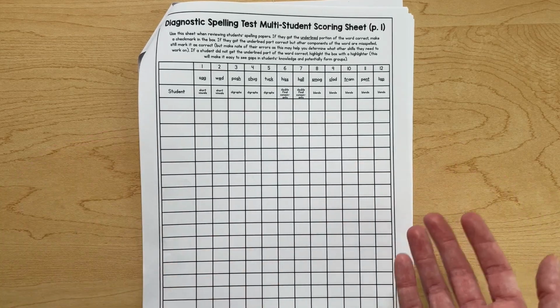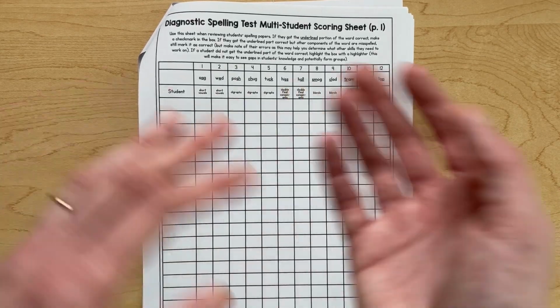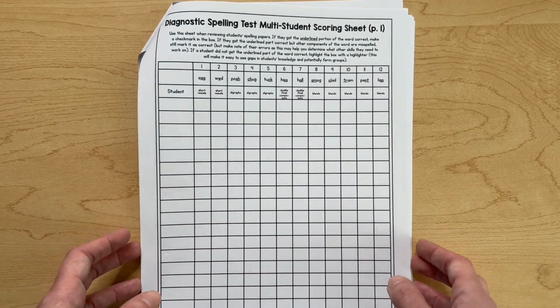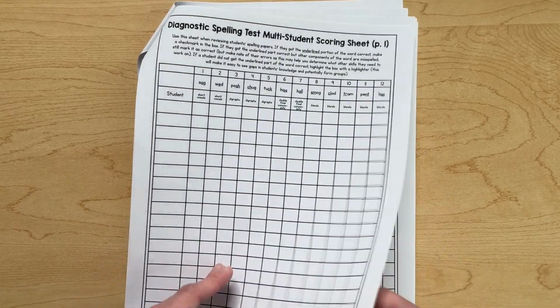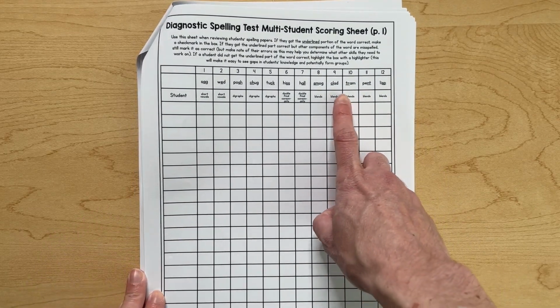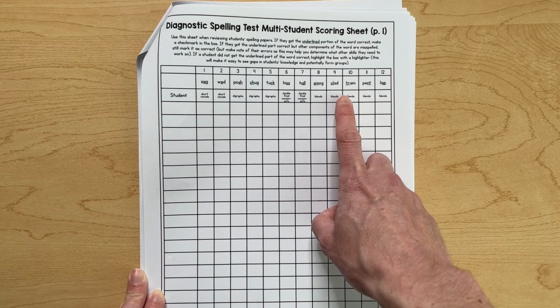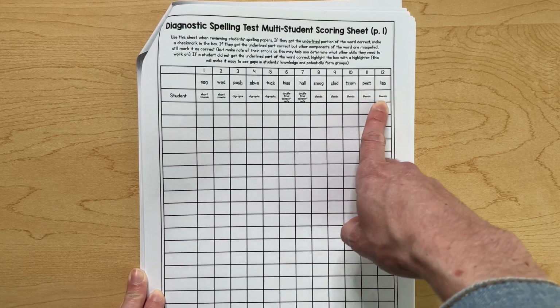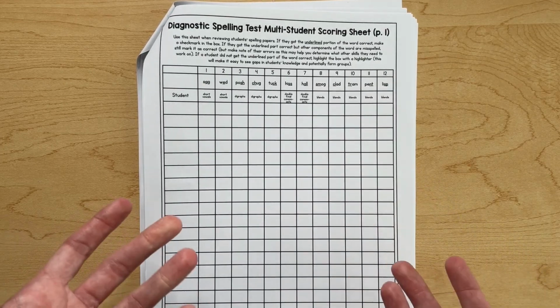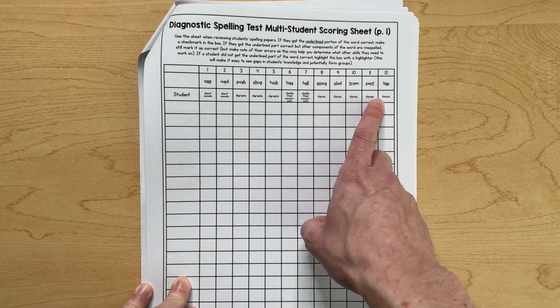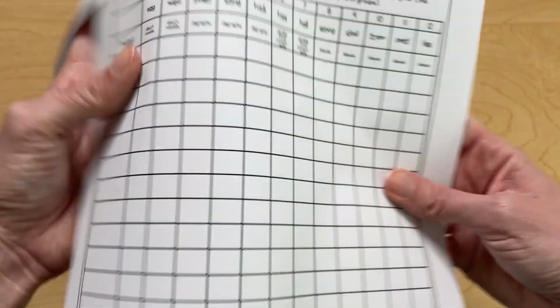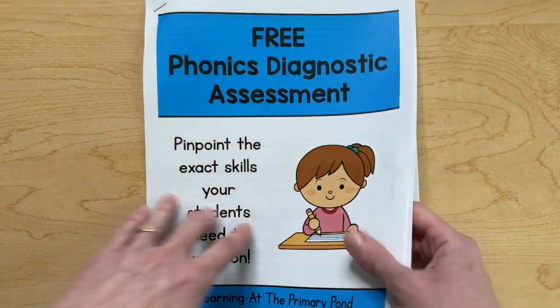Spelling and reading are reciprocal processes. So spelling helps with reading and vice versa. So even if they can read those blend words correctly, we are still going to work on words with blends as far as spelling goes. Now, maybe they don't have to do tons and tons of word reading activities, but they are going to work on spelling. Okay, so that is how you use the phonics diagnostic exam.